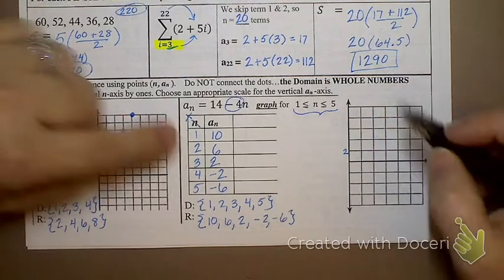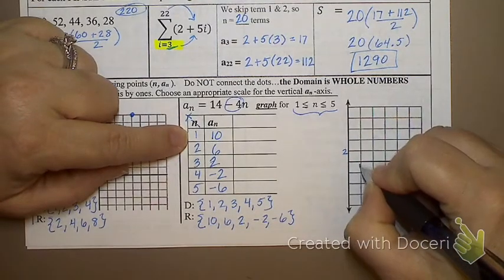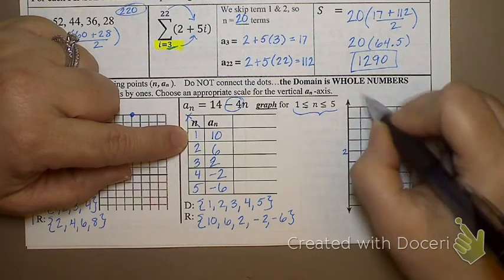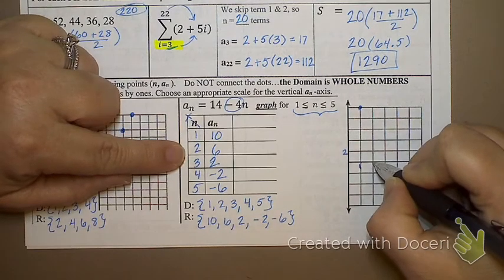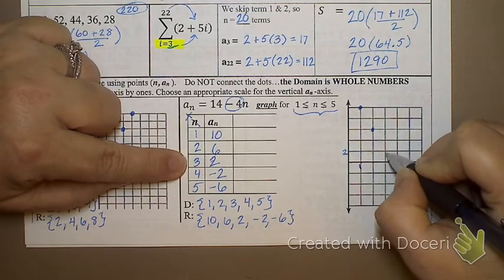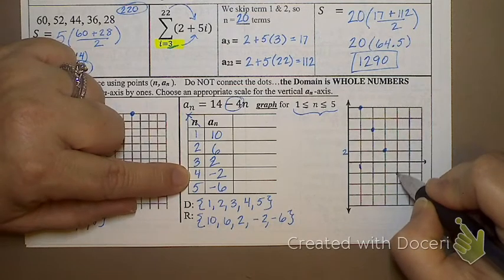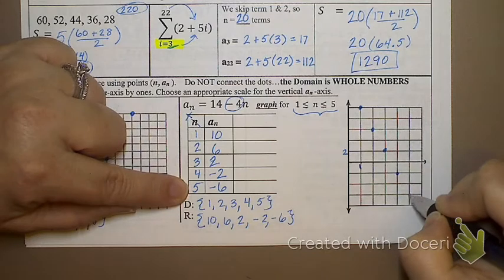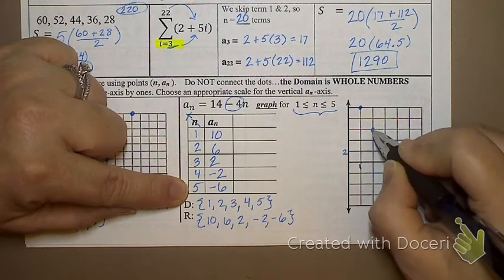So let's plot these now. 1, I should probably put a little 1 there just to show that I'm still counting by ones here. 2, 4, 6, 8, 10. 2, 2, 4, 6. 3, 2, 4, -2, and 5, -6. Do I connect my dots? Nope.